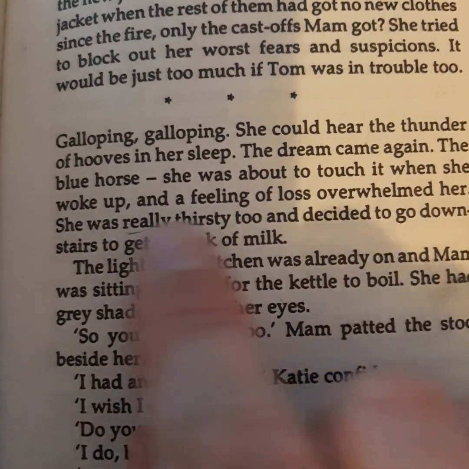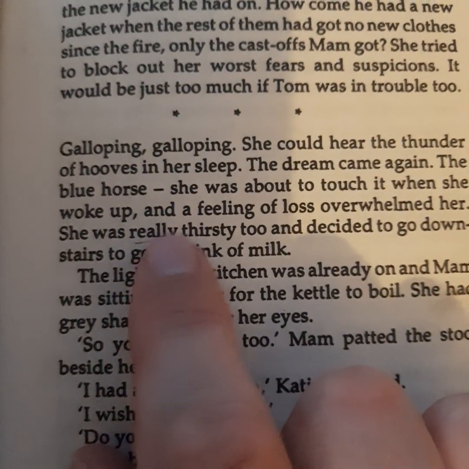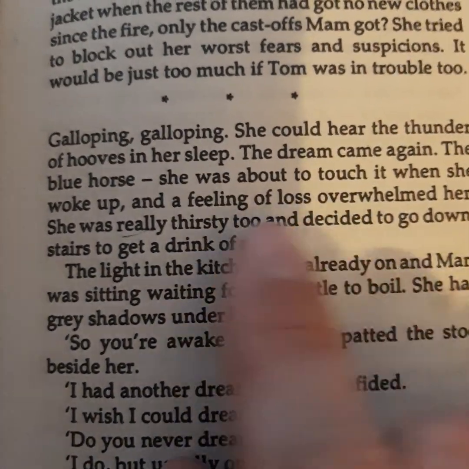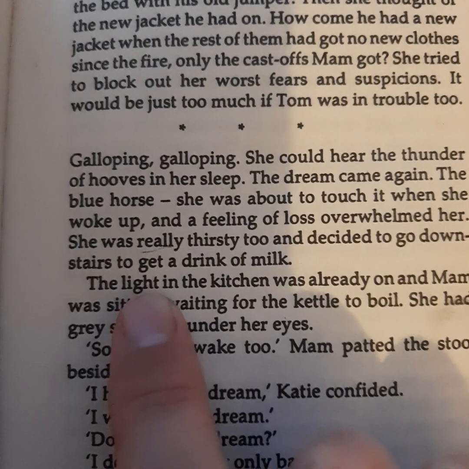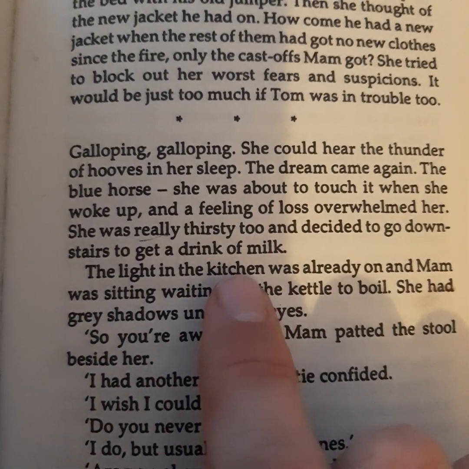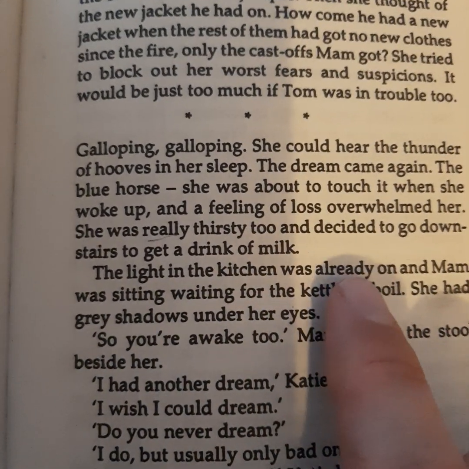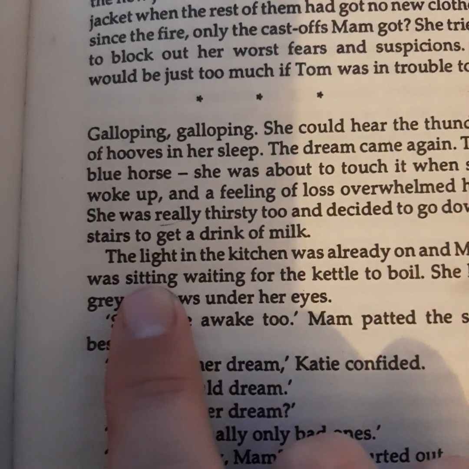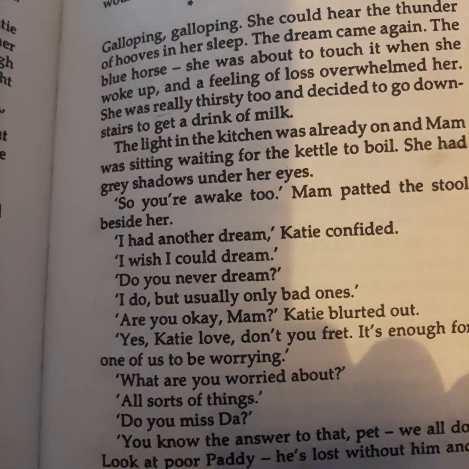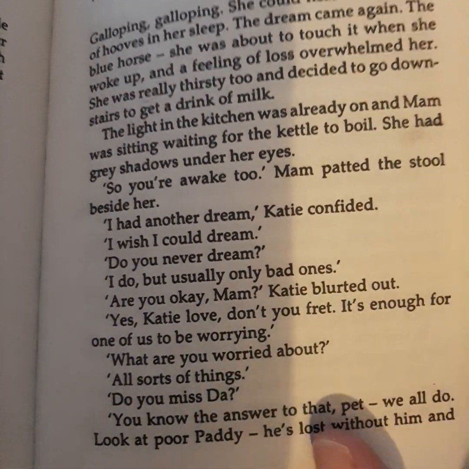A feeling of loss over. She was really. There's another core word we had from list 2. Downstairs and get a drink of milk. The light. Aha. IGHT pattern from last week. In the kitchen. Aha. Another core word was already. And already was a core word from the start. So you see they're popping up everywhere. Sitting was a rule we did, WR consonant add ing. So take a book. I can see could popping up there again. Loads of them everywhere.